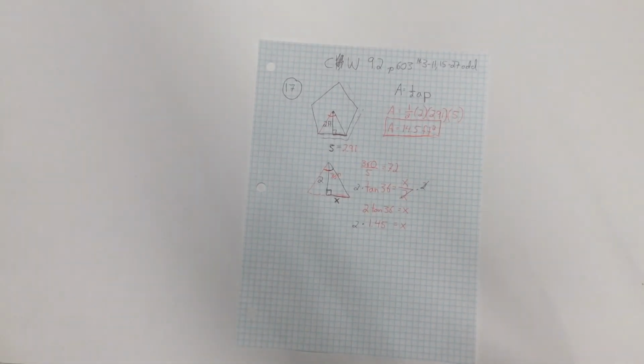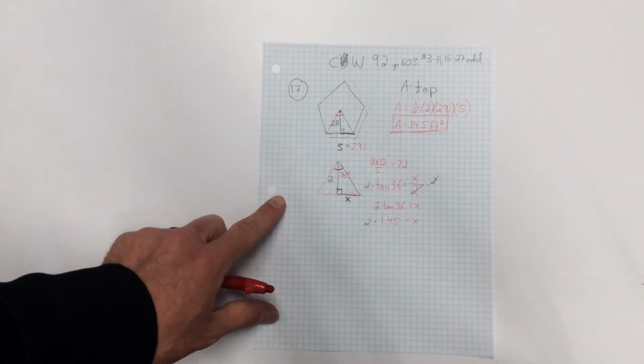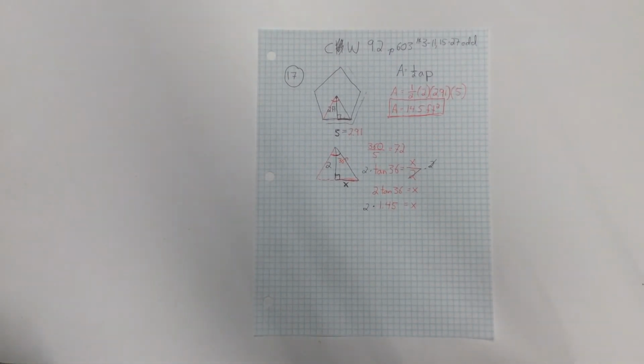I think there are 2 or 3 others like this on the classwork. Let me know if I can help you. You can do it. Never, never, never give up.